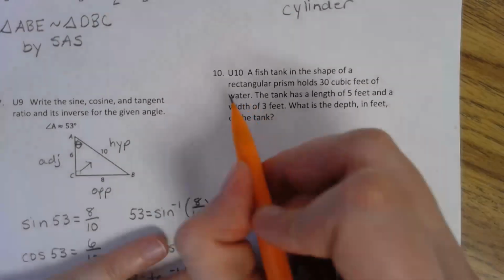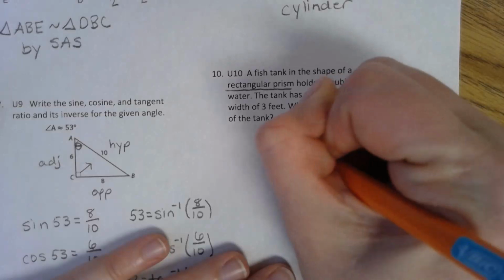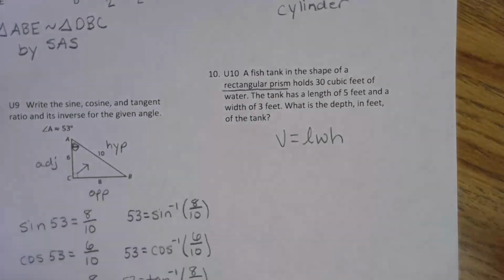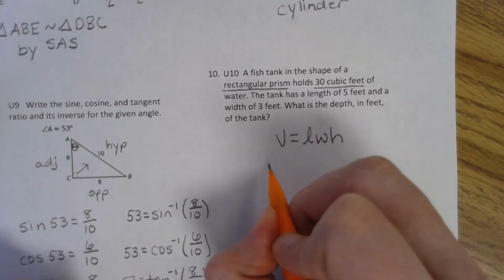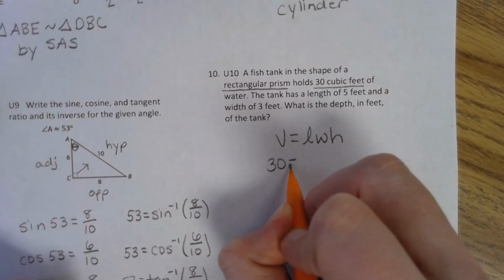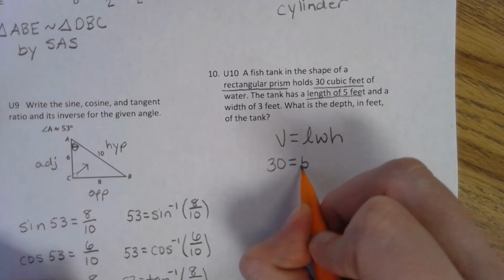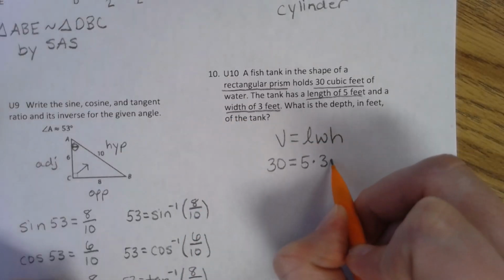So first of all, because we know it's a rectangular prism, we're going to use the volume formula, length times width times height. It actually gave us the volume, 30 cubic feet, so put that in for V. It also gives us the length, plugging that in for 5, and it gives us the width, plug that in for 3.